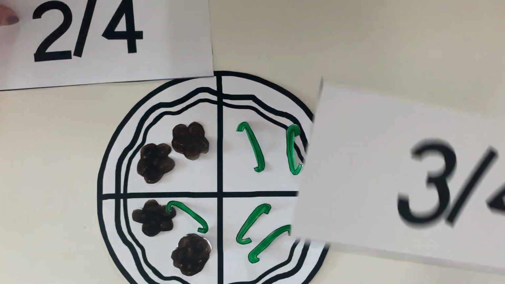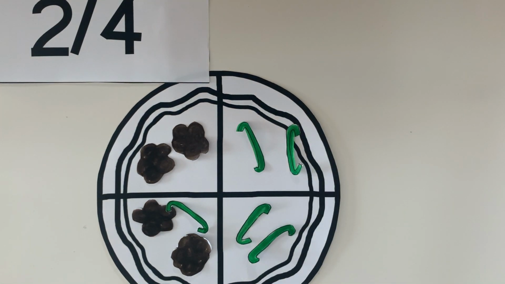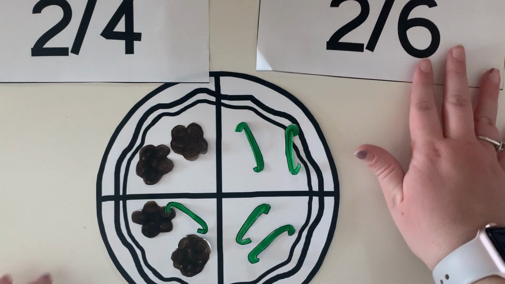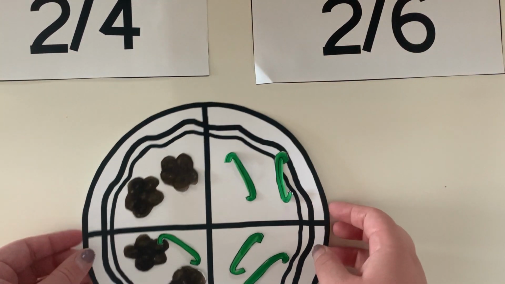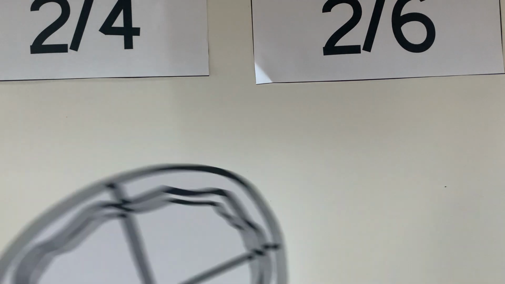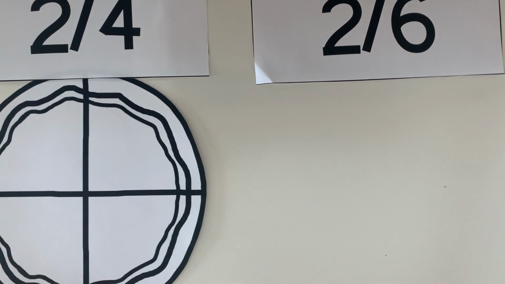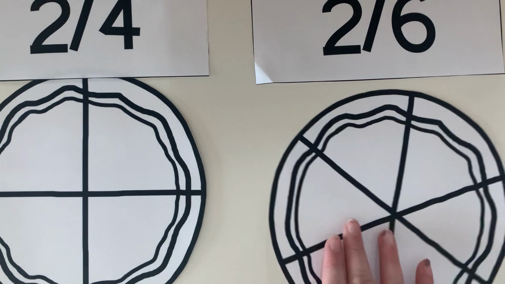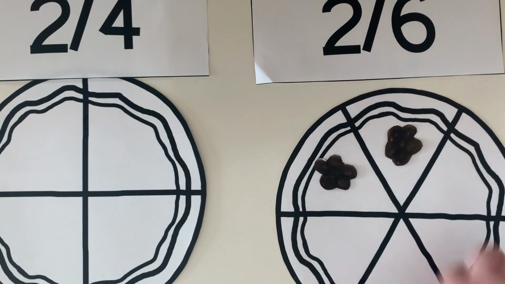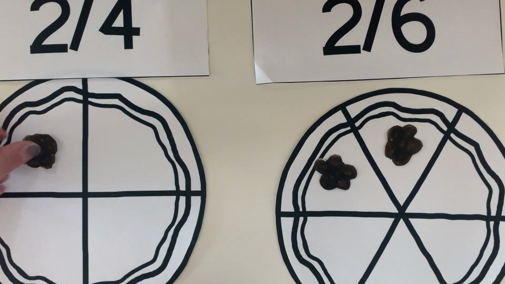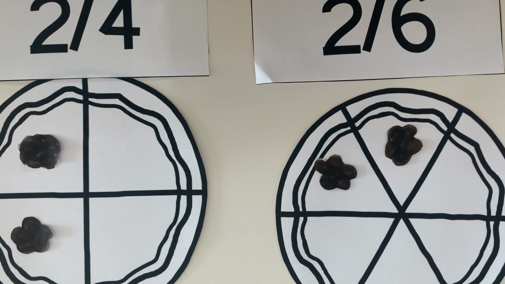If I had 2/4 and 2/6, then we have the same numerator and different denominators. So let's put both pizzas out, because this is 1/4 and this one's 1/6. So 2/4 of this pizza have sausage, and 2/6 of this pizza have sausage.